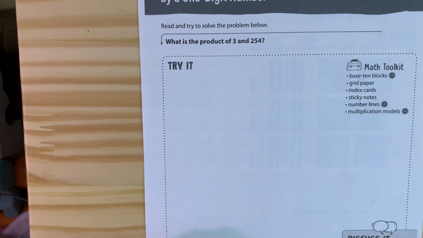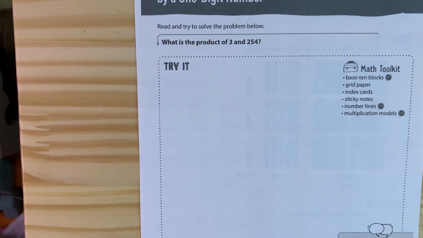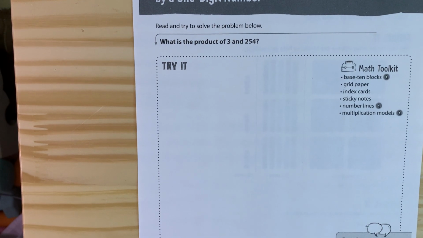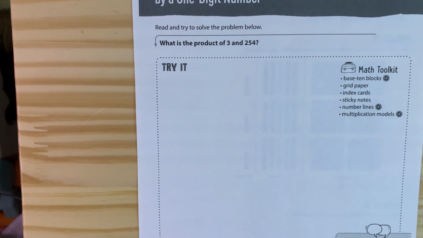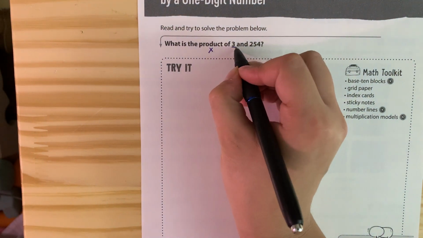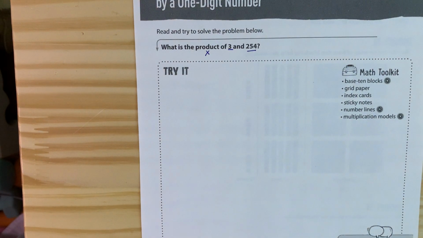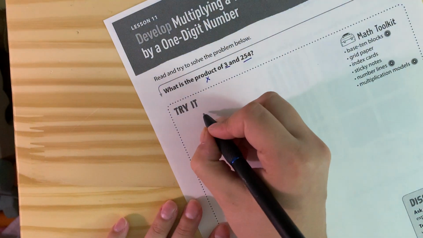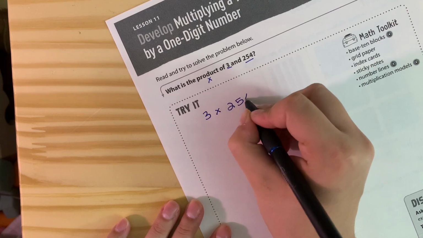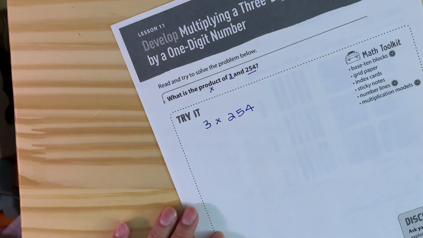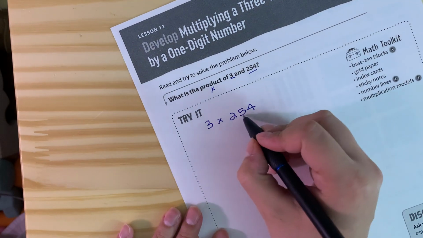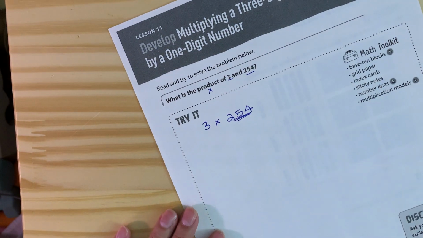Now, for this one, we are going to talk about a different strategy, kind of combining repeated addition with multiplication. So, for this one, we have to find the product of 3 and 254. So we are looking for 3 times 254, right? So what we can do is break apart our 254.